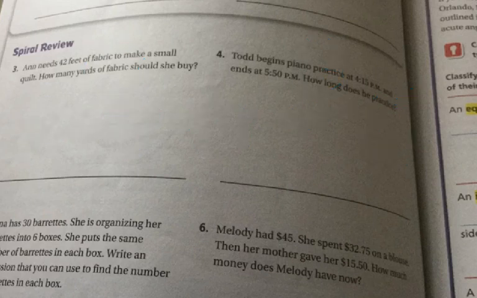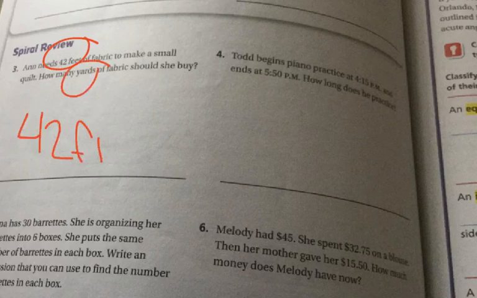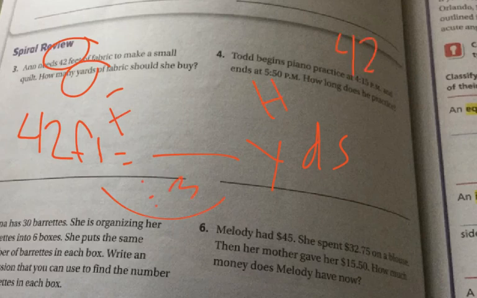Okay, let's read number 3 and 4. Anne needs 42 feet of fabric to make a small quilt. How many yards will she need? So 42 feet equals how many yards? Remember, a yard is bigger, so it's divide, of course, and I know there are 3 feet in a yard, so I'm dividing by 3. So 42 divided by 3, 3 can go into 4 one time. Subtract to get 1, bring down the 2, 3 can go into 12, 4 times, so that would be 14 yards.